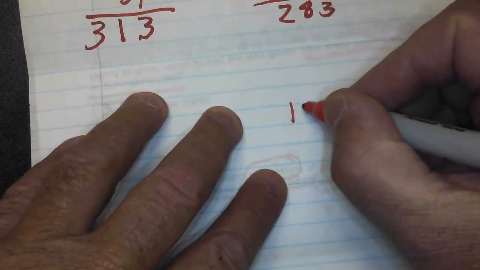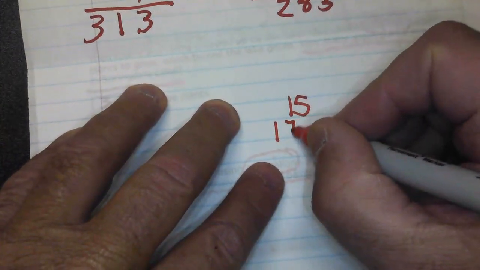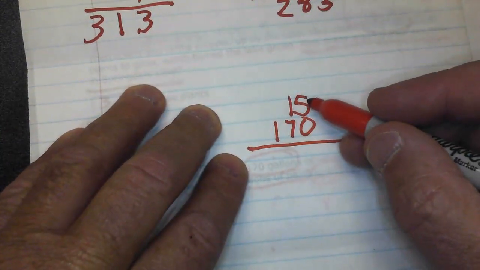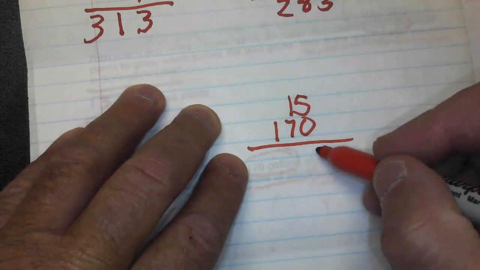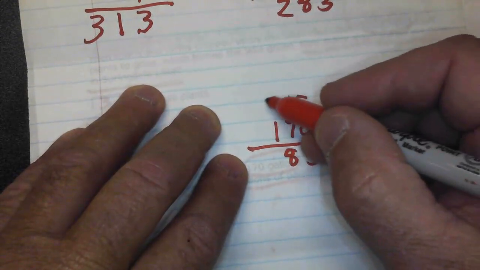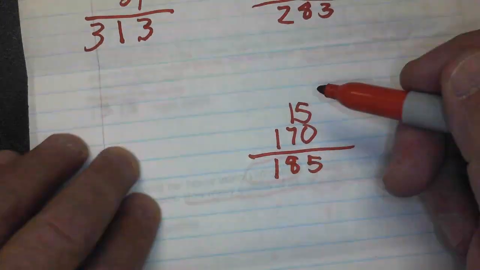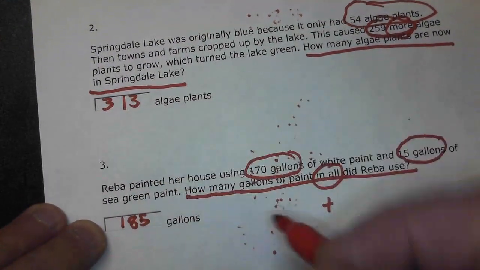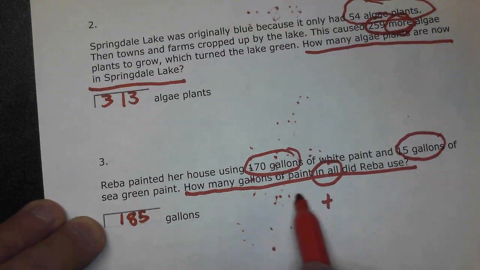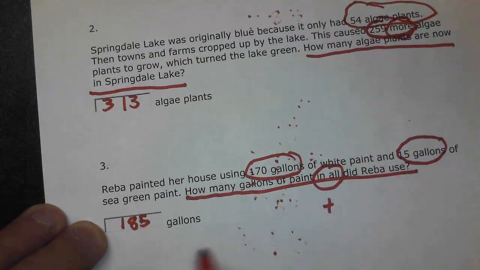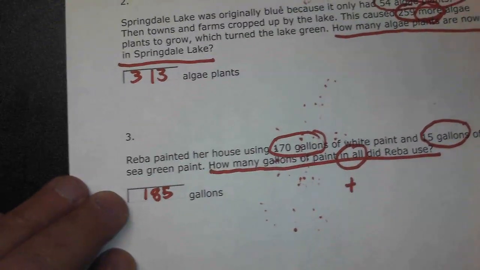So I'm going to put 15 up here, 170 down here, making sure that I line these up properly. And I go 5 plus 0 is 5, 1 plus 7 is 8, and there's nothing to add to my 1, so I just bring it down, and my total is 185. So I put down my 185, and I've answered my question, how many gallons of paint in all? 170 plus 15 equals 185.